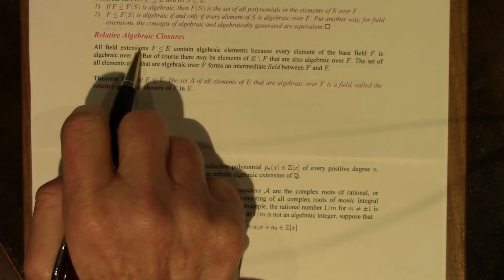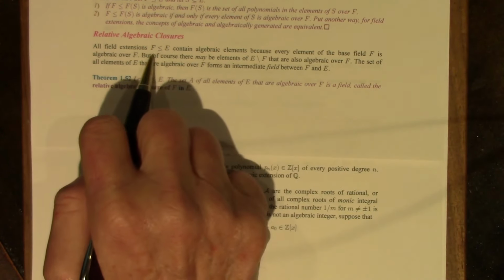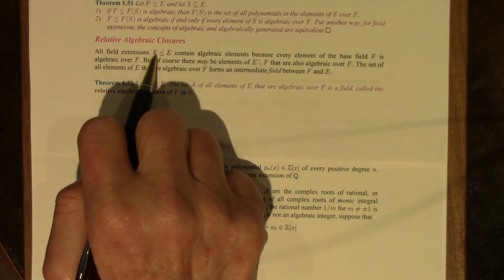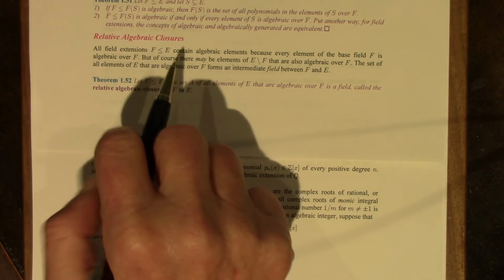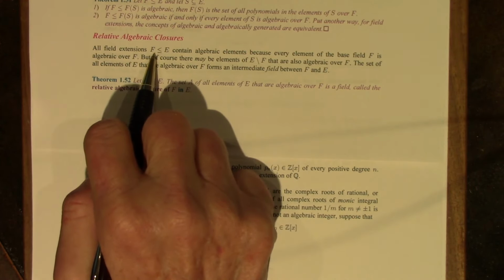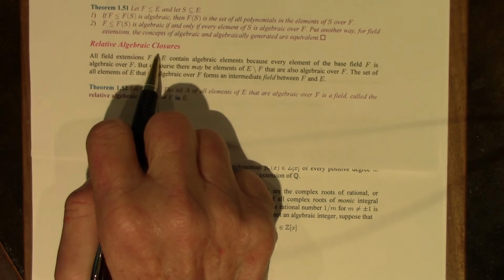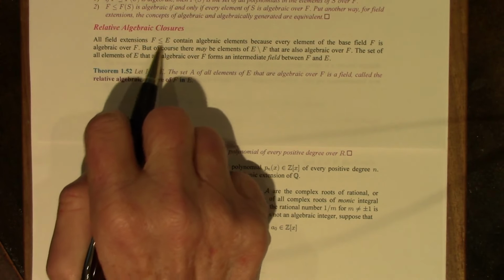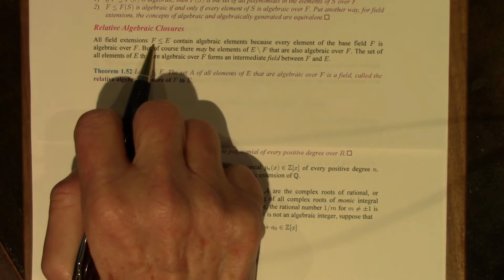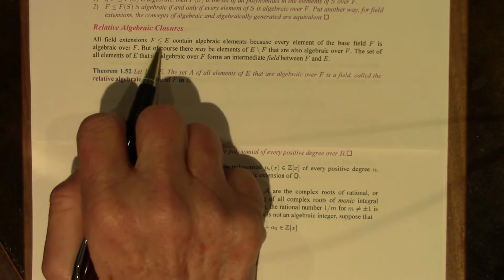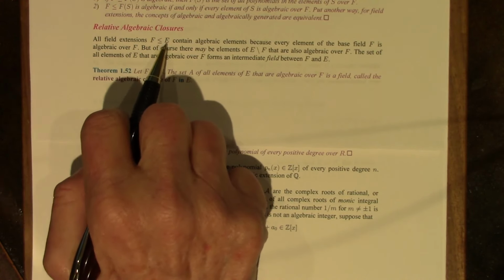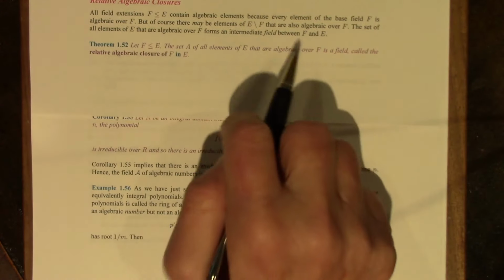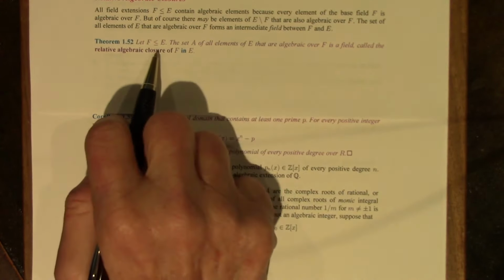All field extensions F ≤ E contain algebraic elements, because every element of the base field F is algebraic over F. Of course, there may be elements of E that are not in F that are also algebraic over F, and the set of all elements of E that are algebraic over F forms an intermediate field between F and E, which requires proof. And this is the theorem.